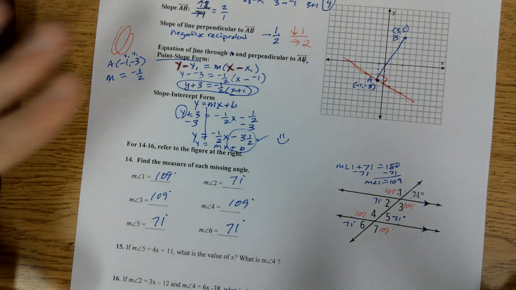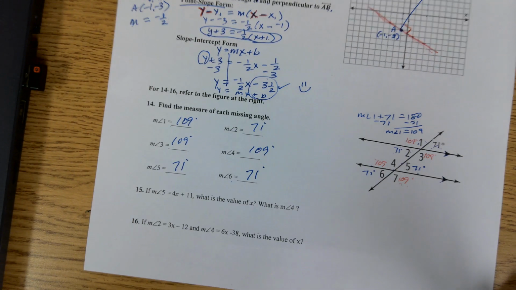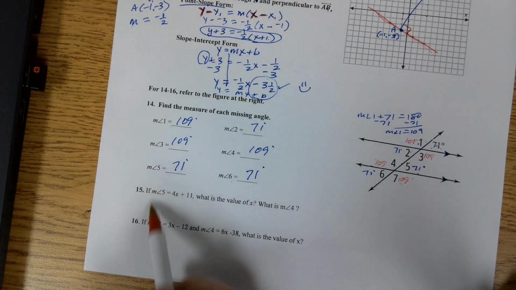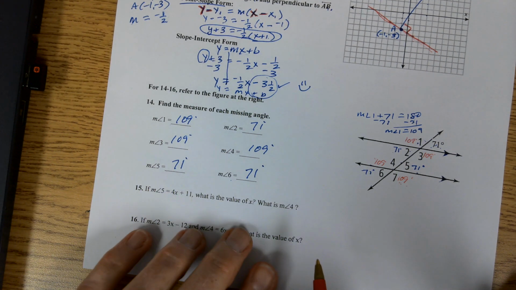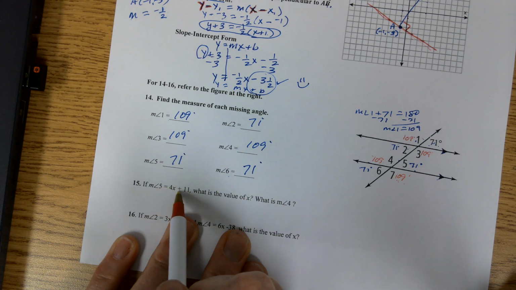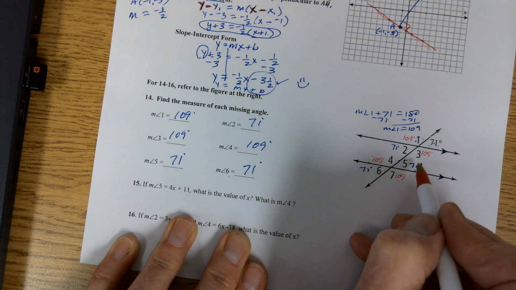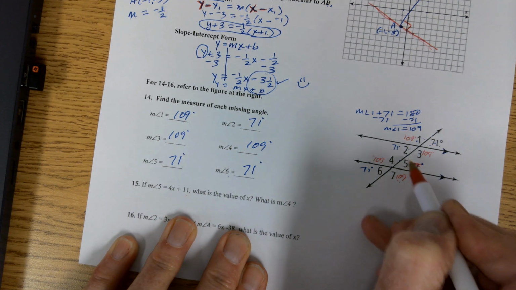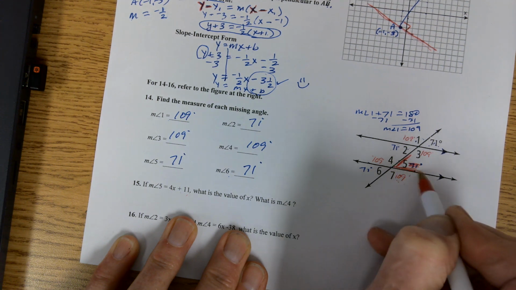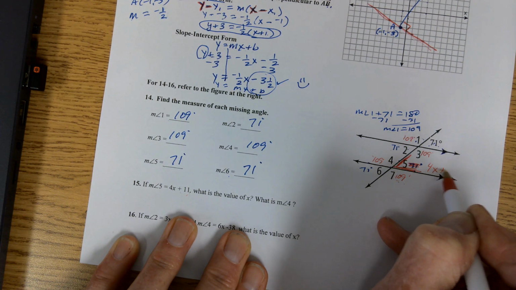Okay, now down here. Let's do this. This is like a new problem. Oh no, this one does connect. 15 and 16 I added. They're not worded real well. Measure of angle 5 is 4x plus 11. So we're going to change this. I'm telling you, measure of angle 5 is 4x plus 11.